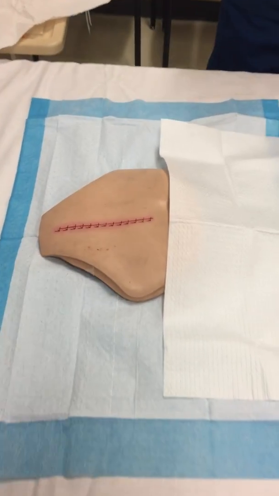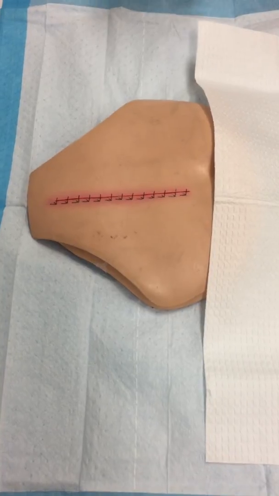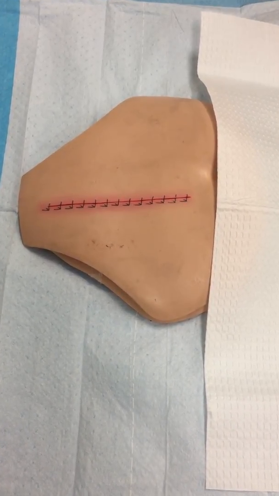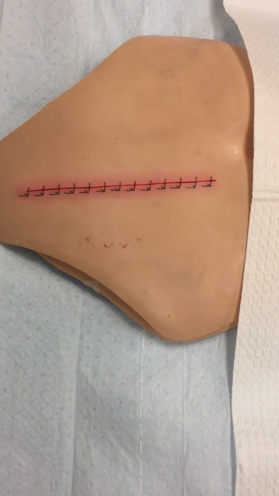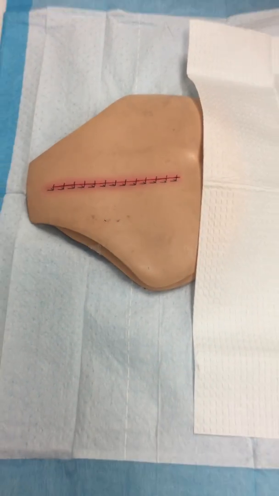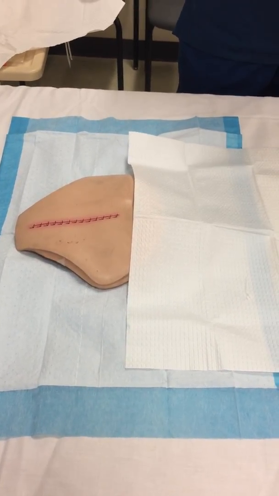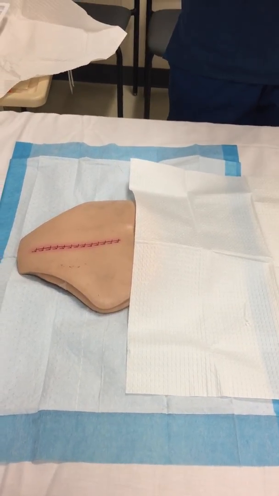So this is a class 1 clean wound, as it's an uninfected surgical wound in which no inflammation is encountered. There's also clean contaminated wounds, contaminated wounds, or dirty wounds. There's also primary, secondary, and tertiary healing.